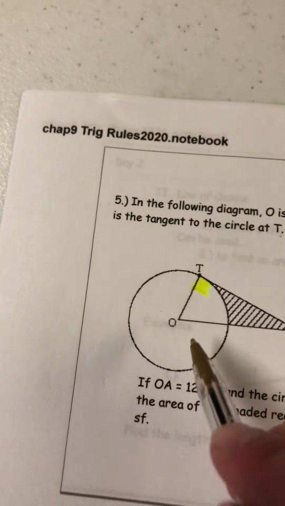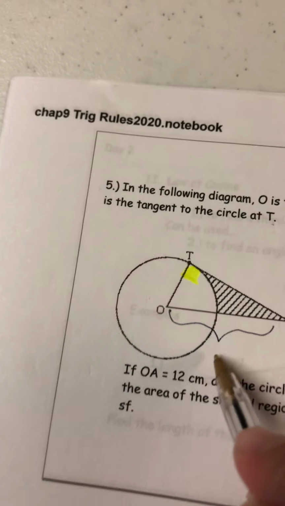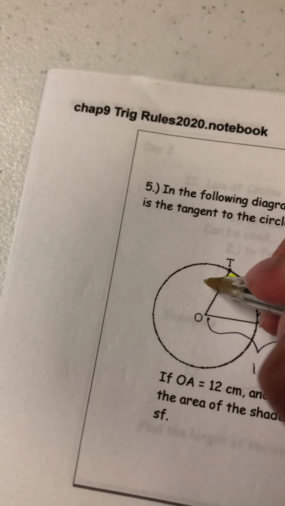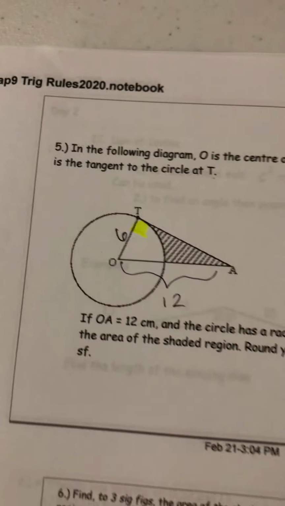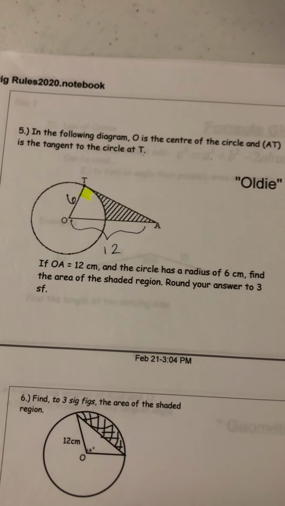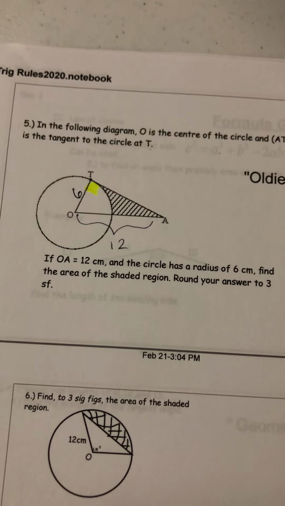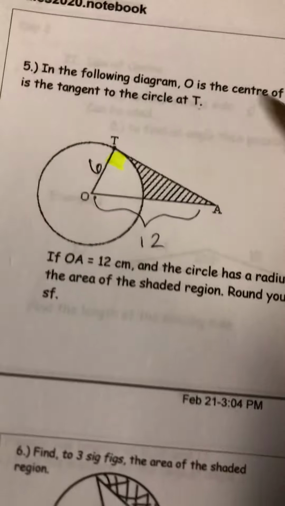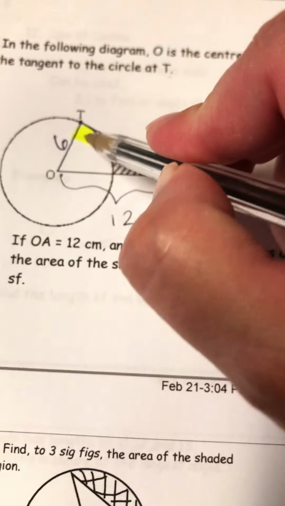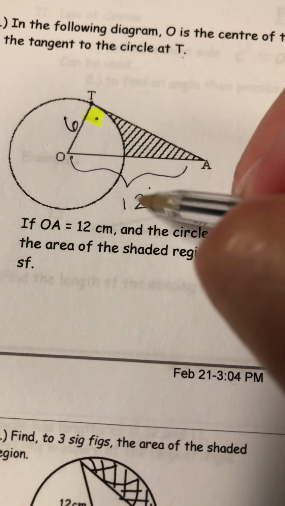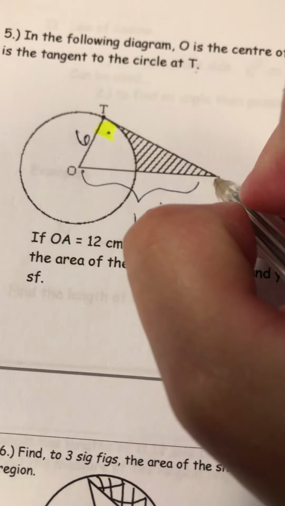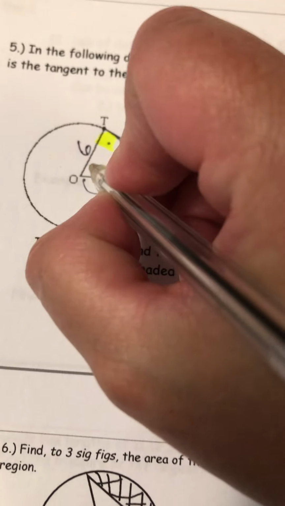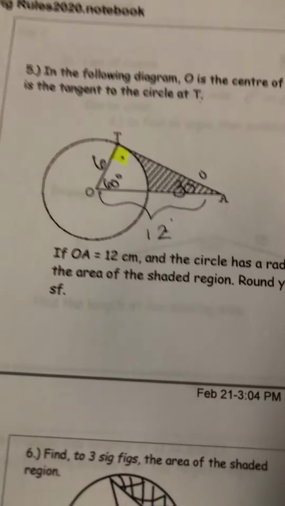If this secant O to A is 12, and the circle has a radius of 6, take a look at those numbers. 6 is exactly half of 12. Find the area of the shaded region. Now here, I do tell you to round your answers to 3 sig figs. But if this is a right angle, this is a hypotenuse, which is exactly double that. What kind of angle is angle A? Yep, that's a 30-degree angle. That makes us 60 degrees.